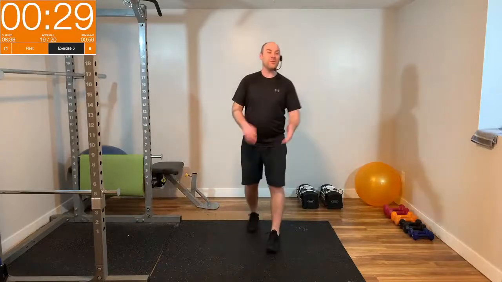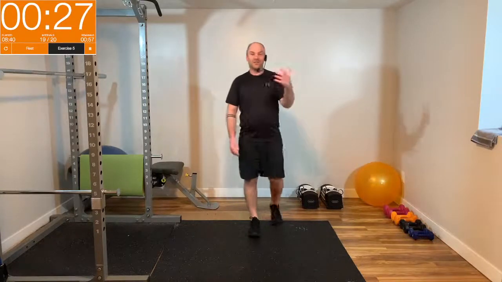So you can always tell what intensity level I'm at based on if I'm able to speak clearly in full sentences, or if I have to pause in between a few words or one word at a time.